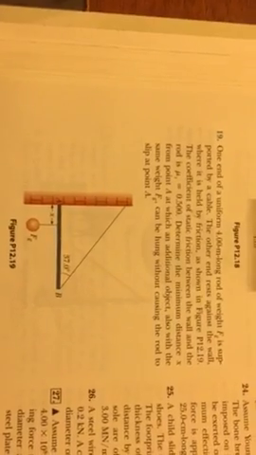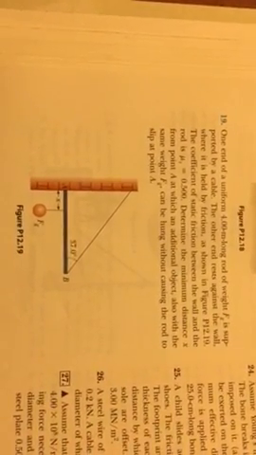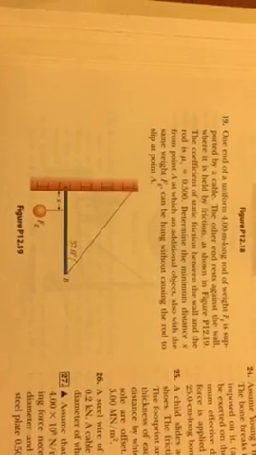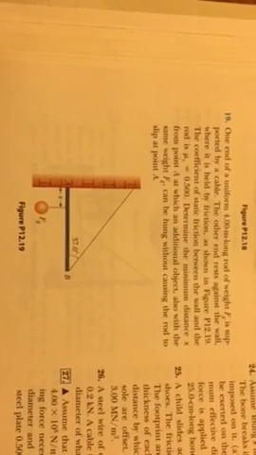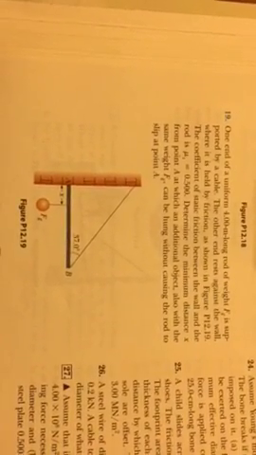Hey everyone, this is question 19 for chapter 12, and it reads: one end of a uniform 4-meter long rod of weight Fg is supported by a cable. The other end rests against the wall where it's held by friction. The coefficient of static friction between wall and rod is mu = 0.5. Determine the minimum distance from point A at which an additional object, also with the same weight Fg, can be hung without causing the rod to slip at point A.